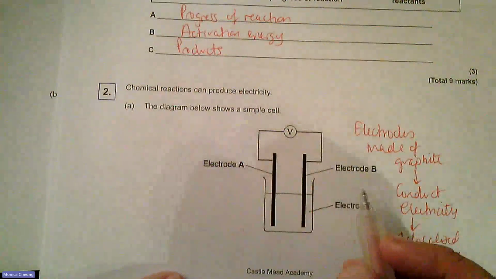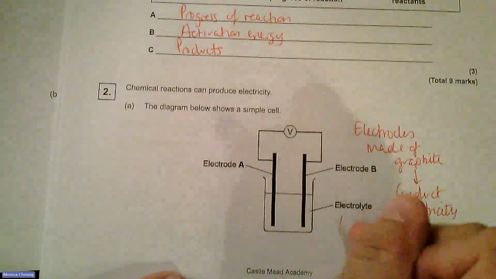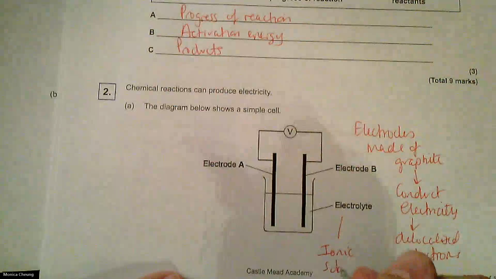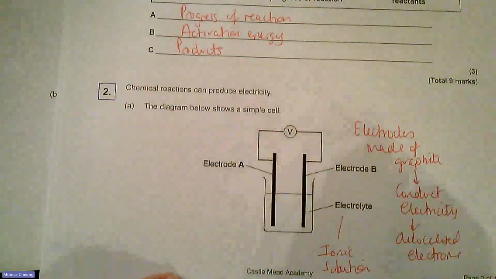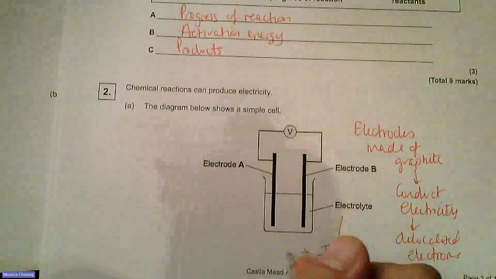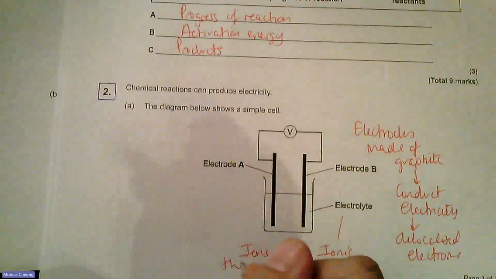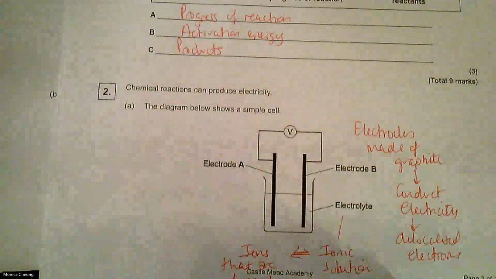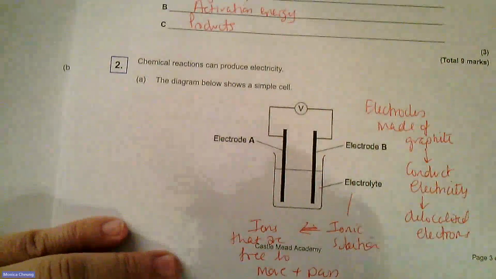When this is electrolysis as well, we have an electrolyte. An electrolyte is an ionic solution, meaning that we have ions that are free to move and pass a charge.